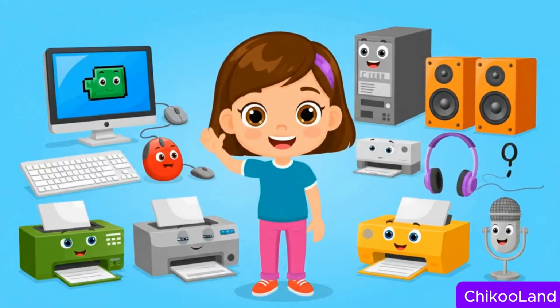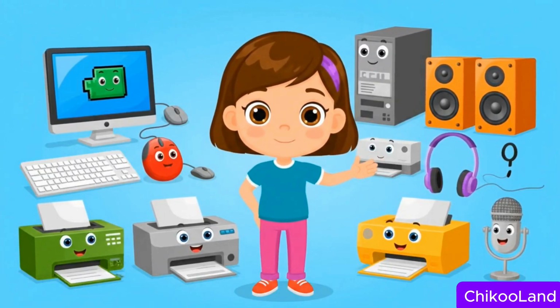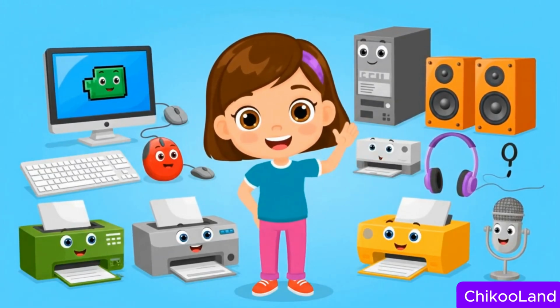So, children, today we learned the computer parts. Can you name them all?